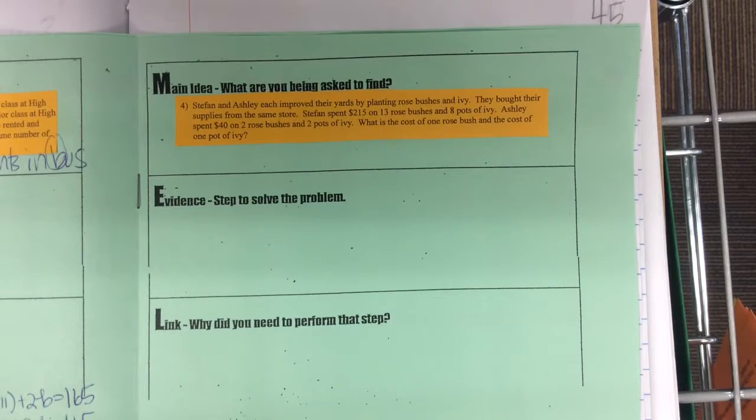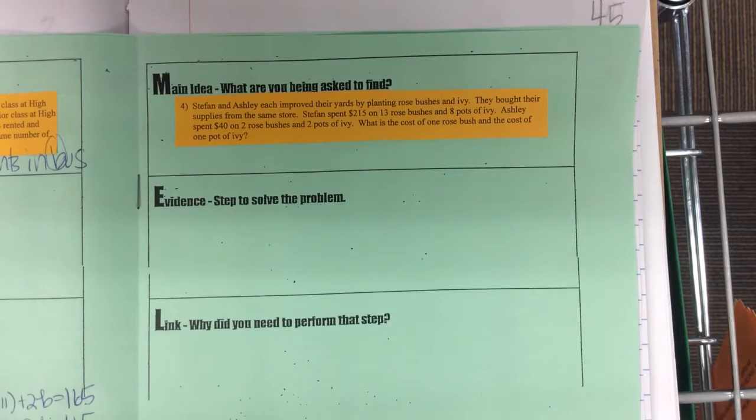Stefan and Ashley each improved their yards by planting rose bushes and ivy. They bought their supplies from the same store. Stefan spent $215 on 13 rose bushes and 8 pots of ivy. Ashley spent $40 on 2 rose bushes and 2 pots of ivy. What is the cost of 1 rose bush and the cost of 1 pot of ivy?